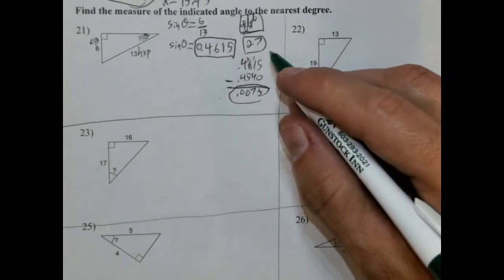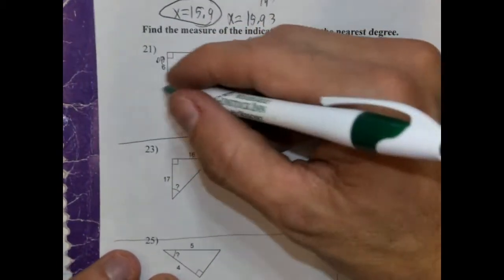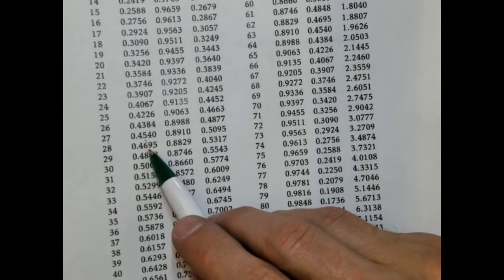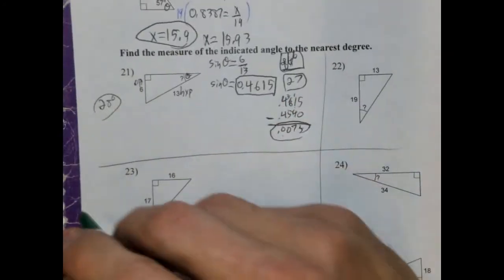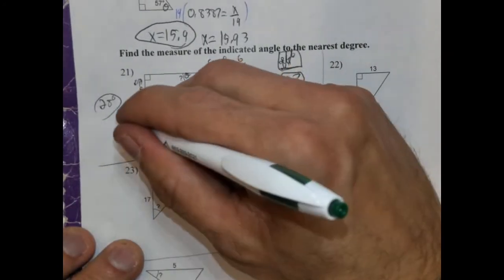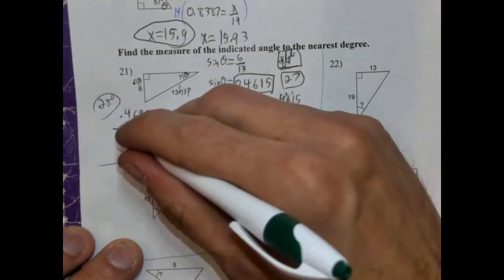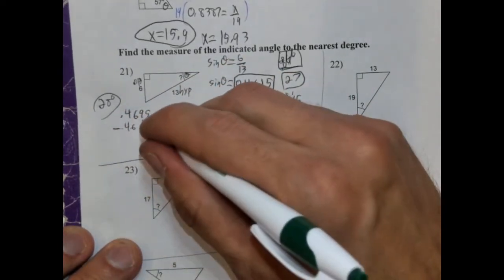Now 28, put it over here so we have more room. 28 degrees, that value is going to be 0.4695. That one's bigger than this one, so 0.4695 minus our value here, 0.4615.